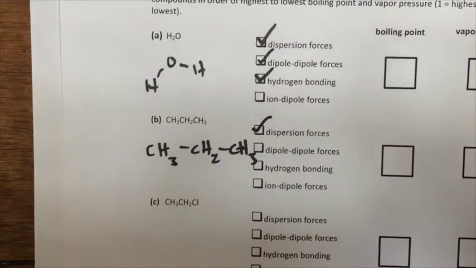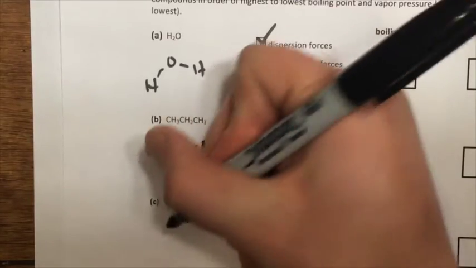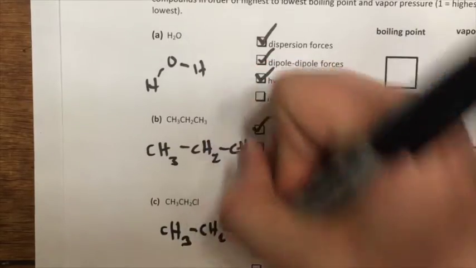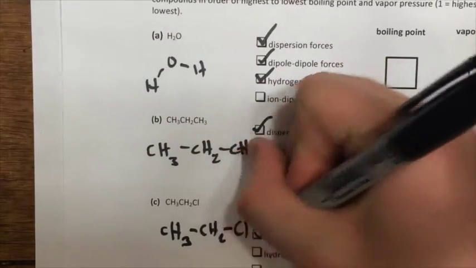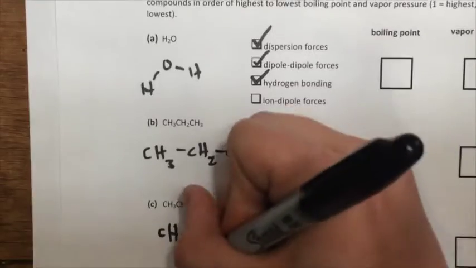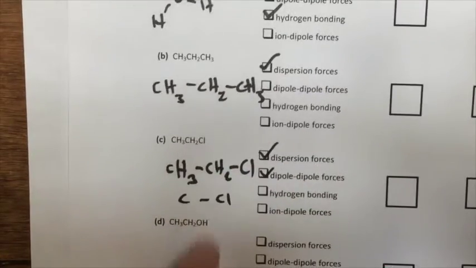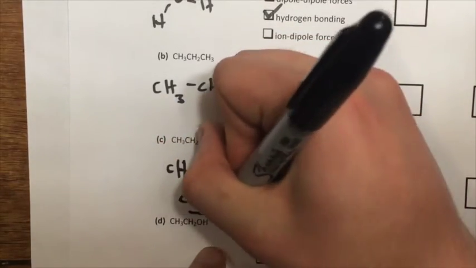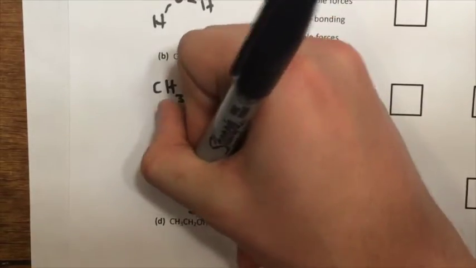Now the final one, this is CH3CH2Cl. So we have 2 carbons bound to a chlorine. All right, so this will form dispersion forces and dipole-dipole because this chlorine is bound to a carbon, and the difference in electronegativity between chlorine and carbon is great enough that this will form a dipole moment. And this chlorine will be partially negative, and the carbon will be partially positive.